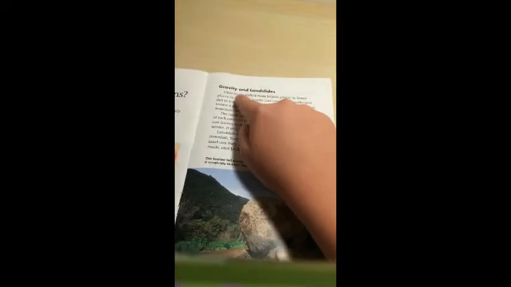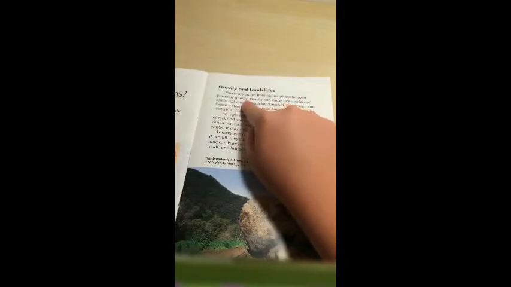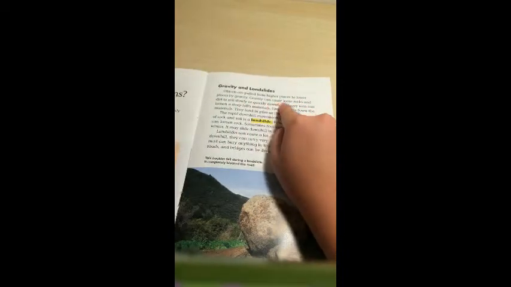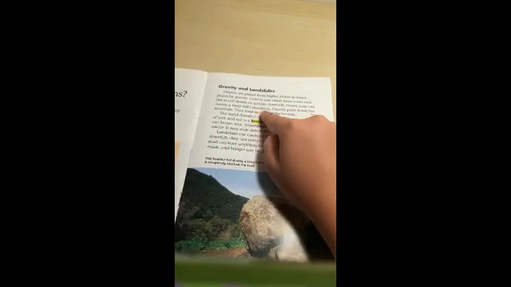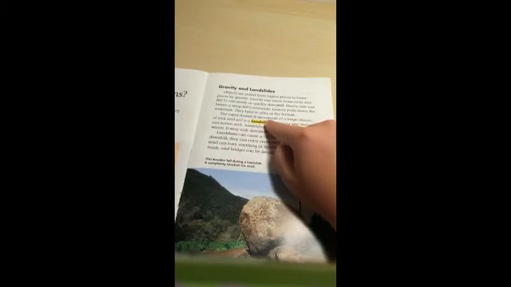Gravity and landslides. Objects are pulled from higher places to lower places by gravity. Gravity can cause loose rocks and dirt to roll slowly or quickly downhill. Heavy rain can loosen a steep hill's material. Gravity pulls down the materials. They land in piles at the bottom. The rapid downhill movement of a large amount of soil and rock is a landslide.